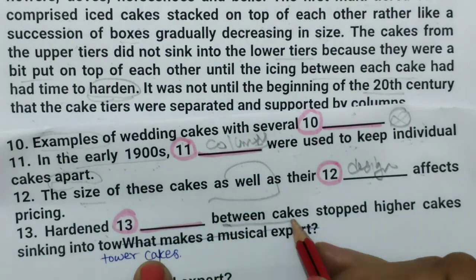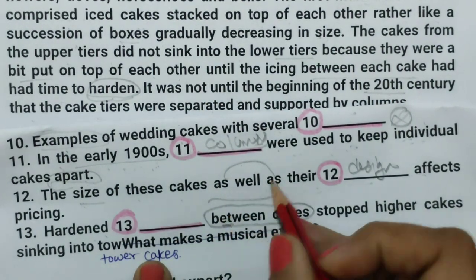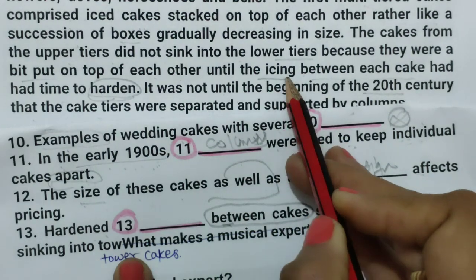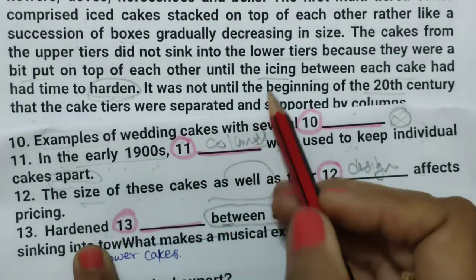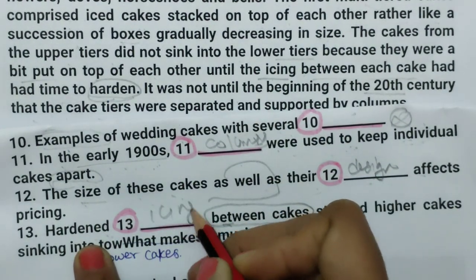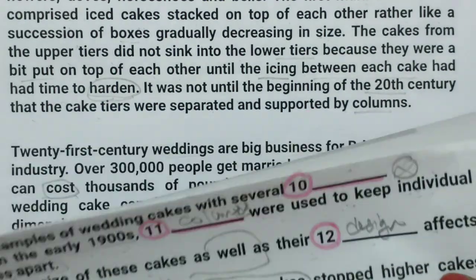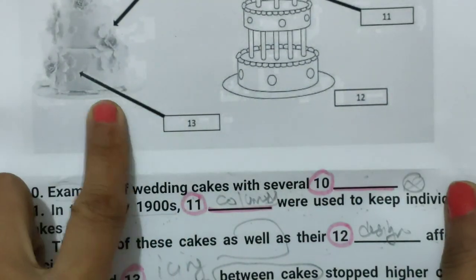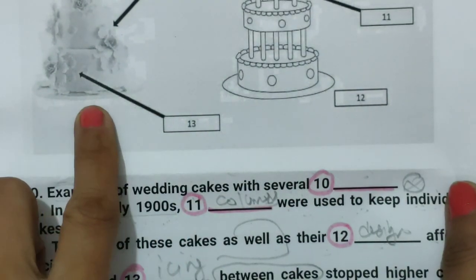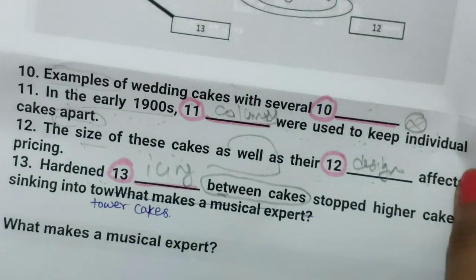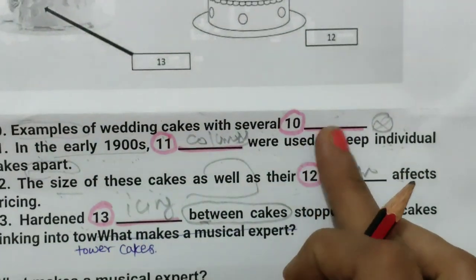Between is also there. See this, these words will give you correct answer. Between is there. Icing, hardened word is here, so it means icing will come here. Okay, so here also they are just giving arrow for, I think outer layer is always icing, so that's why it is correct answer. This you can tell me this answer what will come.